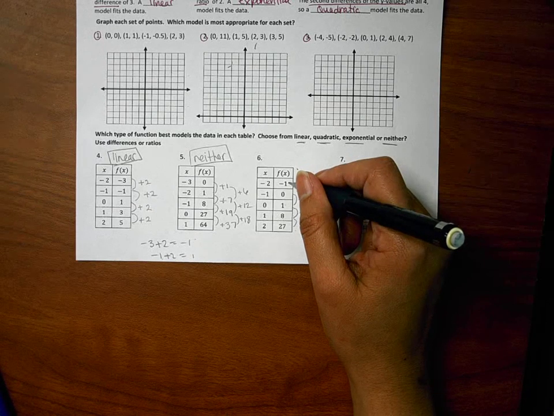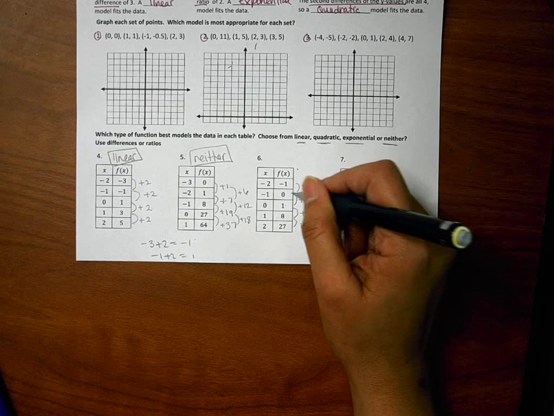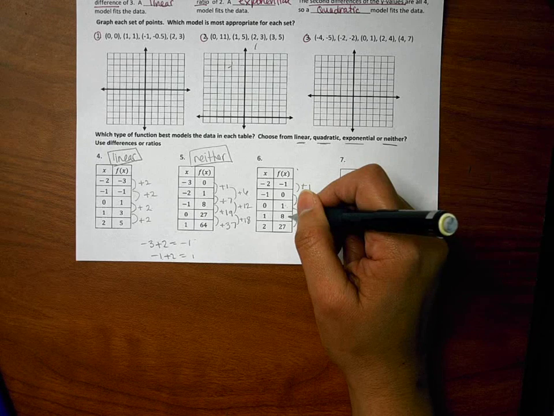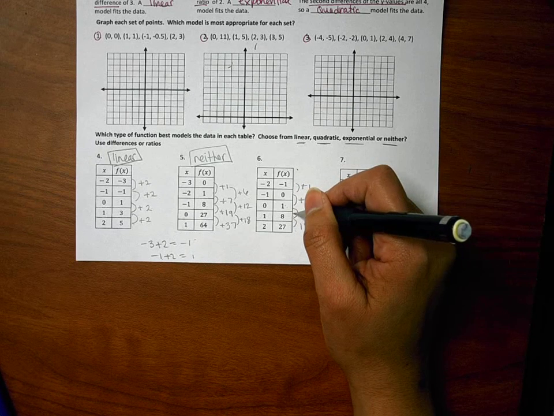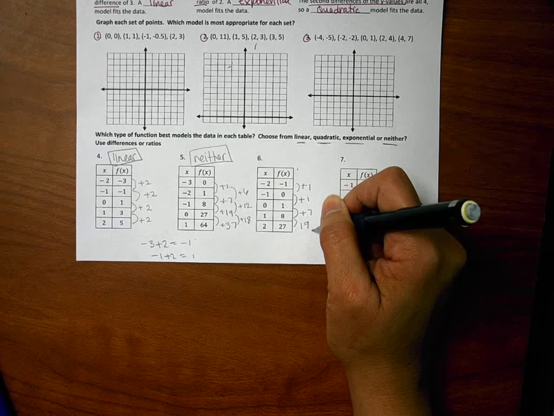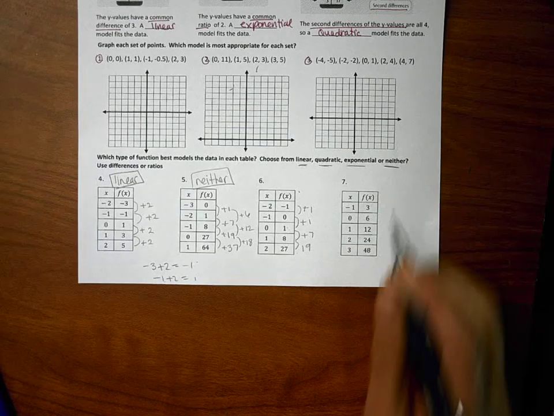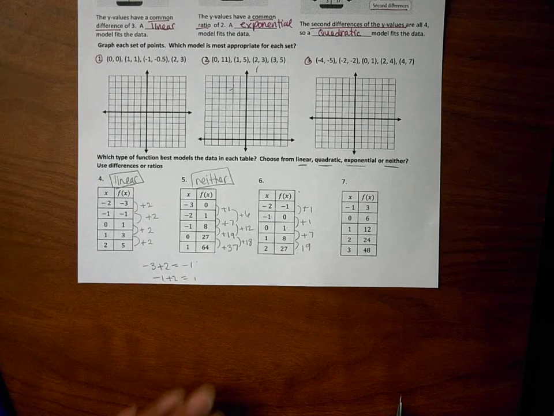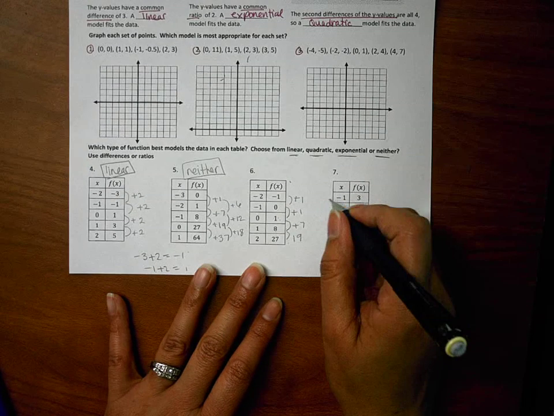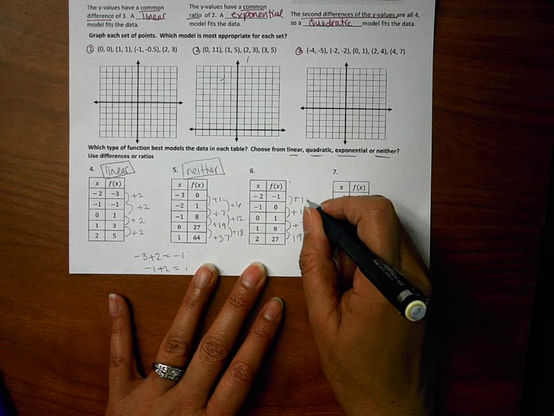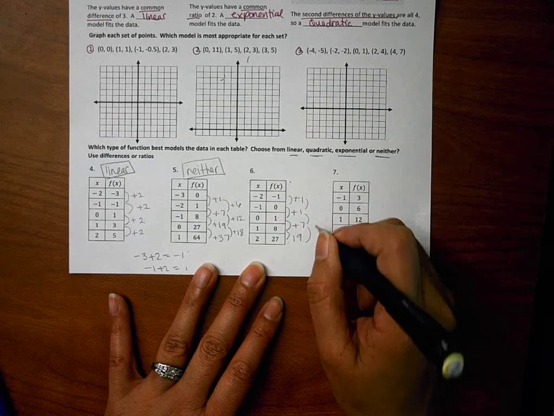Negative 1 plus 1 is 0. 0 plus 1 is 1. 1 plus 7 is 8. 8 plus 19 is 27. Okay, so we know it's not linear. Let's check if there is a second common difference.